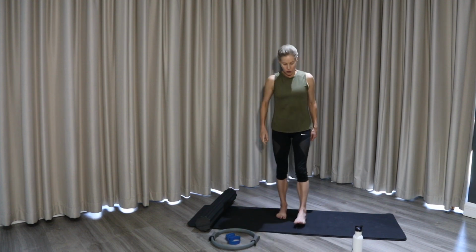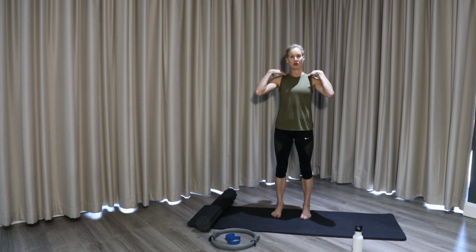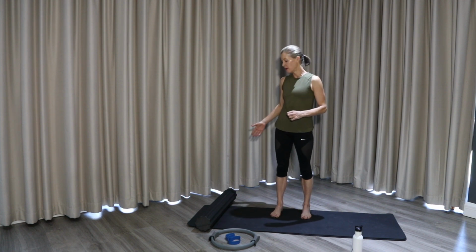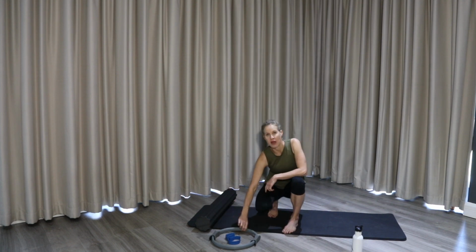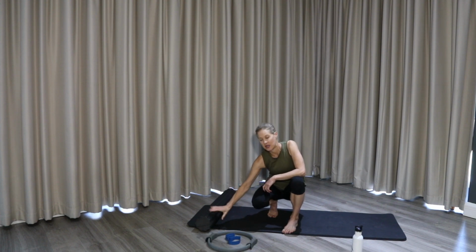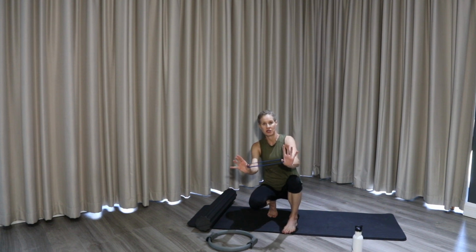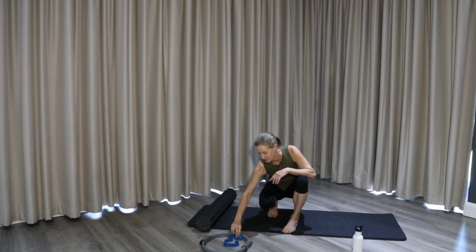So let's start off with our hands on our rib cage. I want you to relax your shoulders as much as possible. Not always easy when we have a lot of tension. So you're going to use a foam roller to release the tension and prepare the body for the movements. You are going to need a circle and a foam roller for this routine. If you don't have a circle, you can use one of these circle resistance bands for most of the exercises. So I'll give you both options.